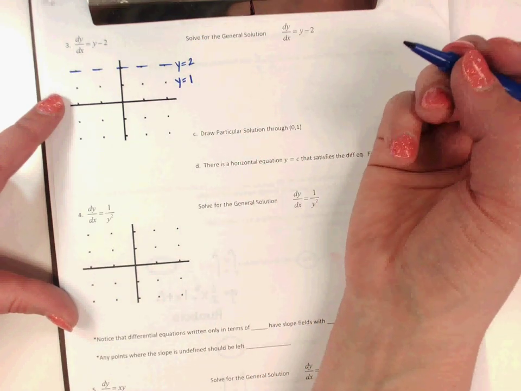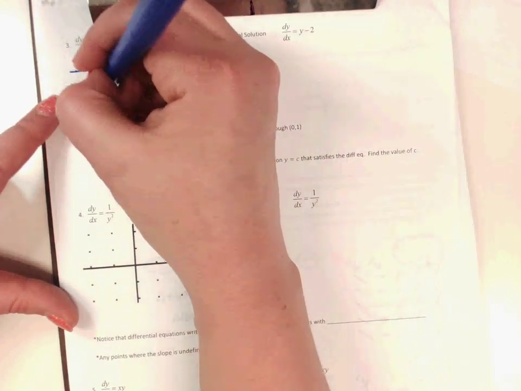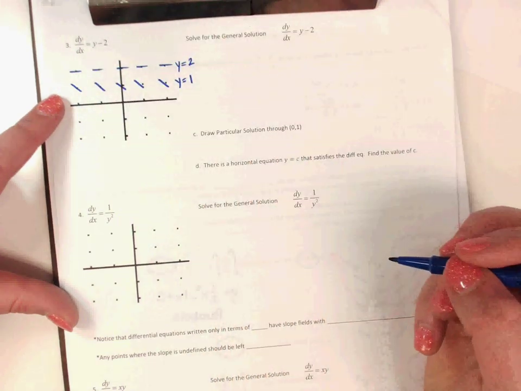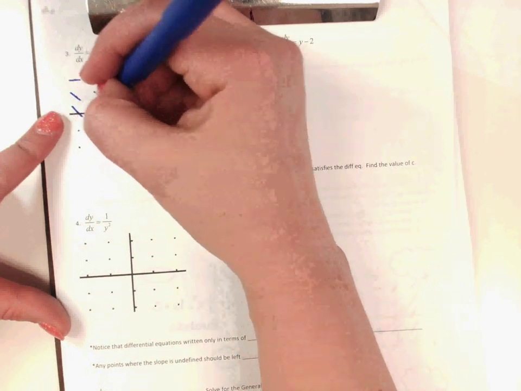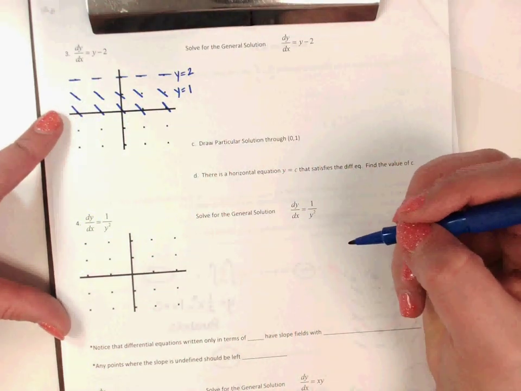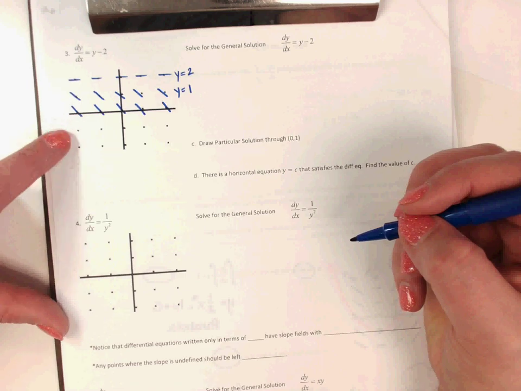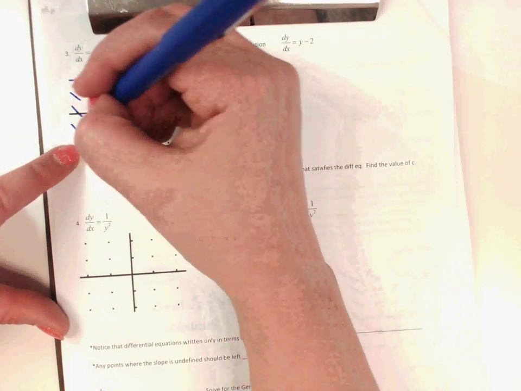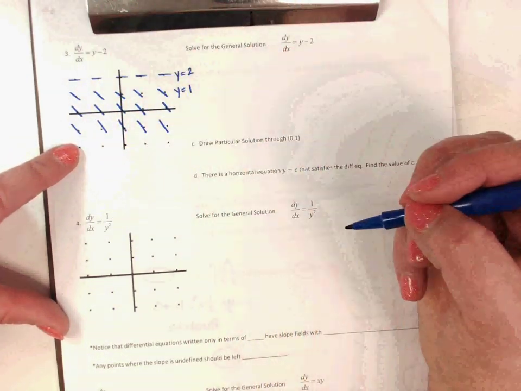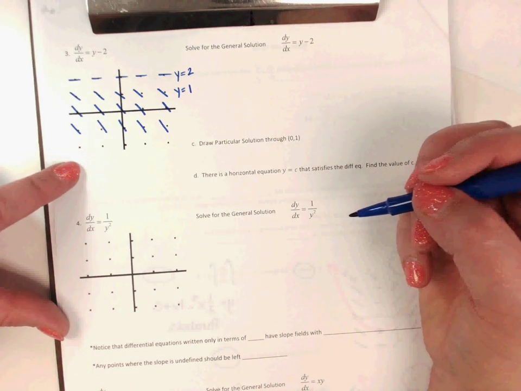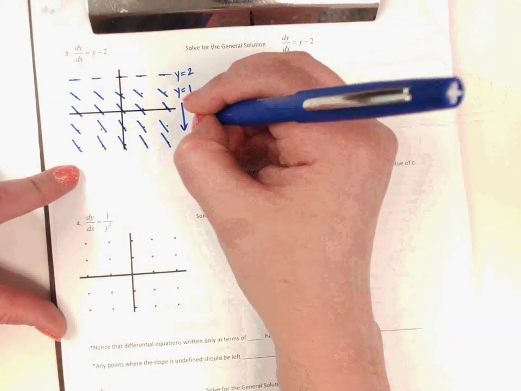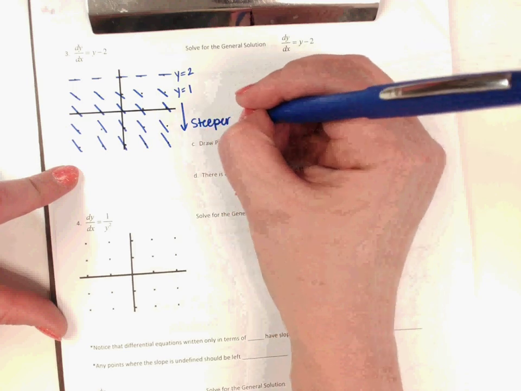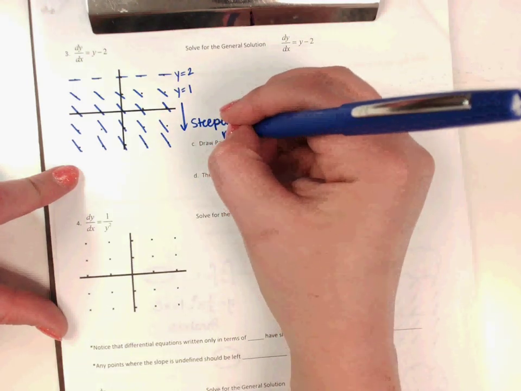So if I plug in 1 minus 2, I get negative 1. What about if I go down to 0? What's 0 minus 2? Negative 2. What if I go down 1 more? I'd have negative 1 minus 2 more, which would be negative 3. So it should be a little bit steeper. And then if I go down 1 more, it should get even steeper than that. Get the idea? So as I go down, my graph is just getting steeper each row. Good?